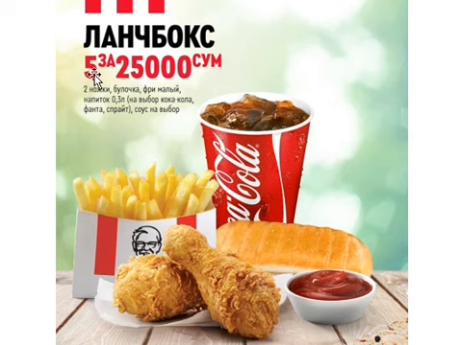Lunchbox 5, this is in Russian, 5 for 25,000 soom. This is approximately $2.50 in Uzbek soom.